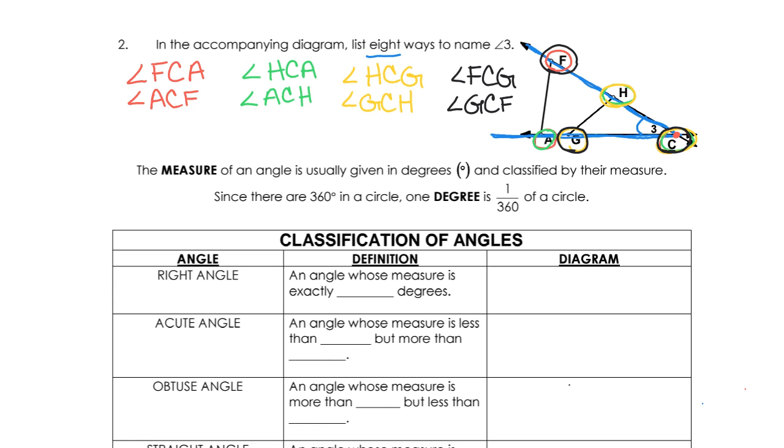Every single time, notice C's in the middle. All the C's are in the middle. They have to be. It's the only letter that has to stay in the same spot.